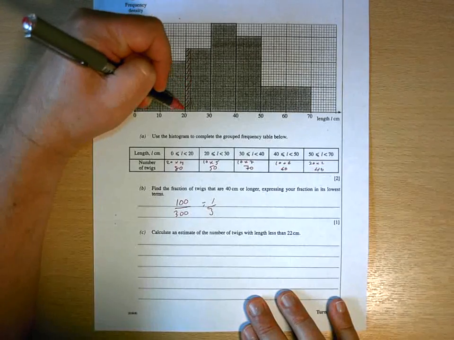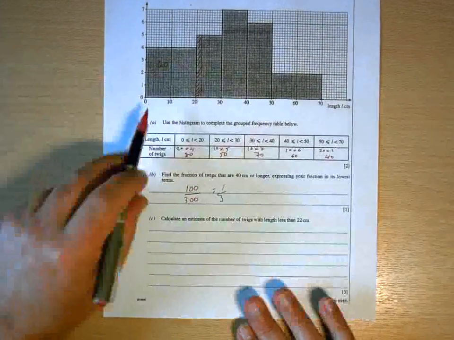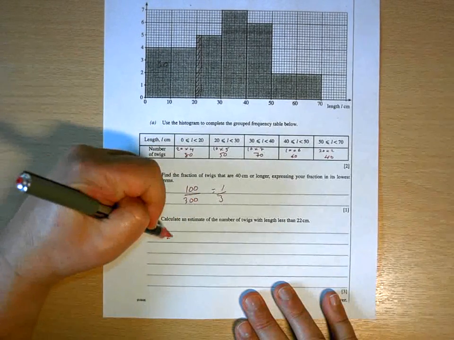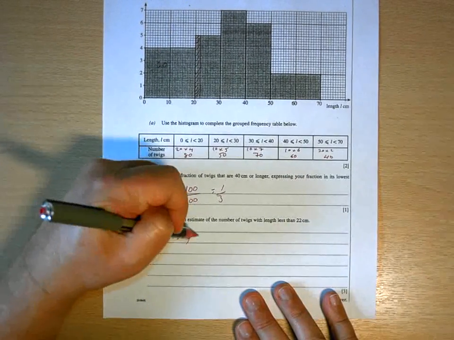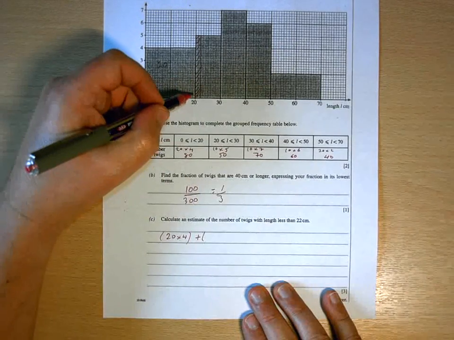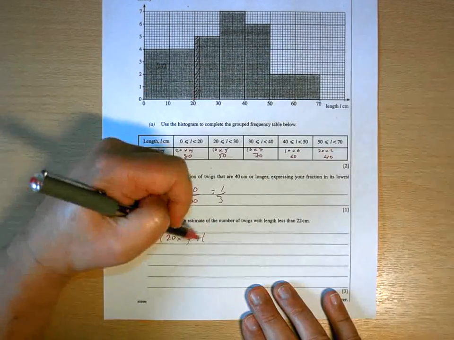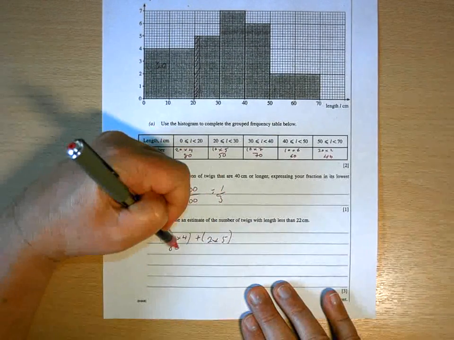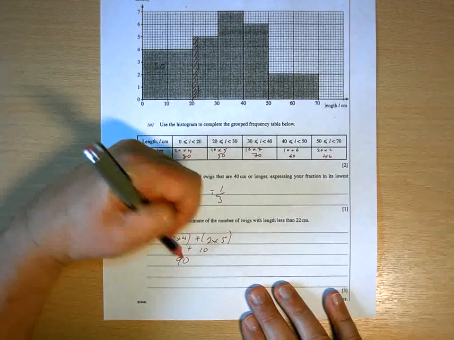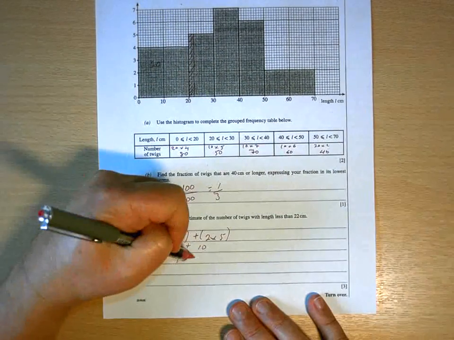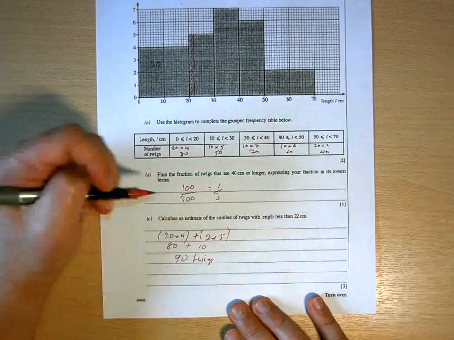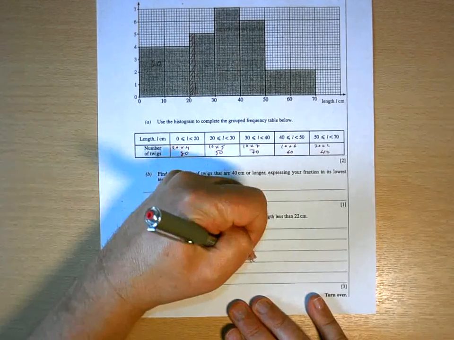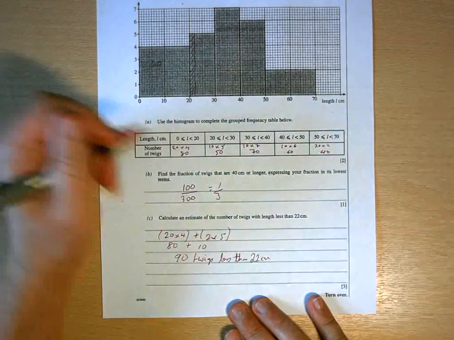We've got that rectangle there, which is 20 times 4, plus this shaded rectangle here, which has a width of 2 and a height of 5. So that's 80 plus 10, 90 twigs less than 22 centimeters long.